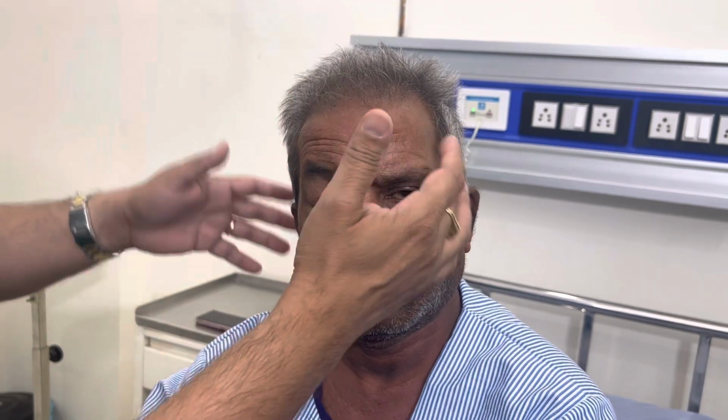So can you see this side? He is not able to frown on the left side. And then if you appreciate, there are classical creases on this forehead, the forehead wrinkles that you see. The forehead wrinkles are lost here. So this is one thing. The second thing, so frontalis, this is weak. The second thing that I would be going for is orbicularis oculi.